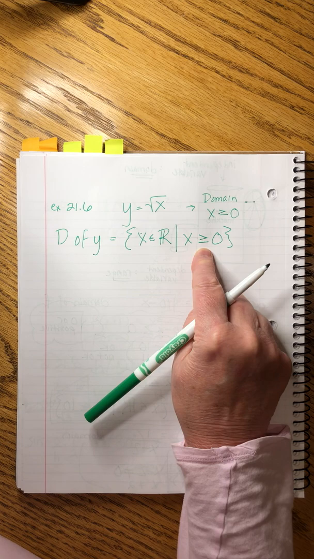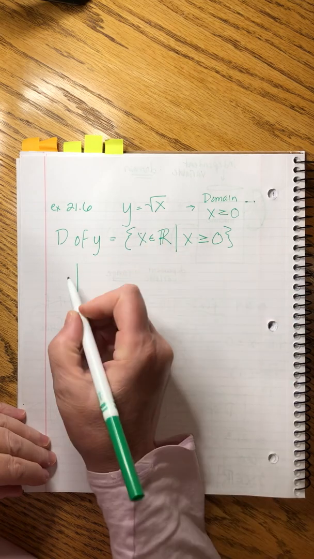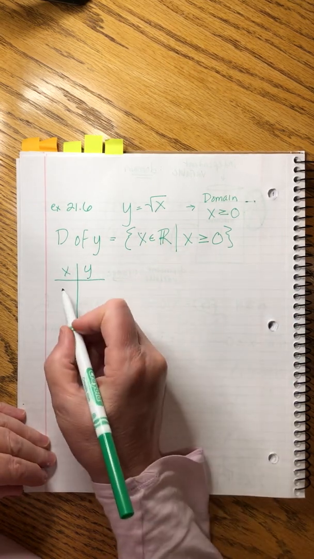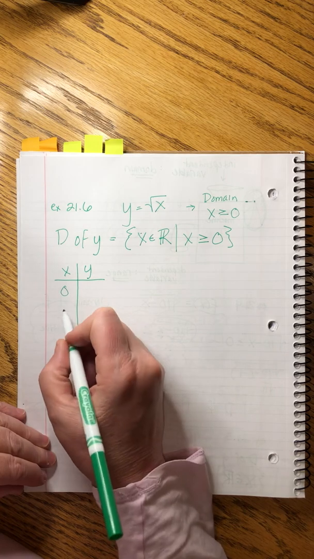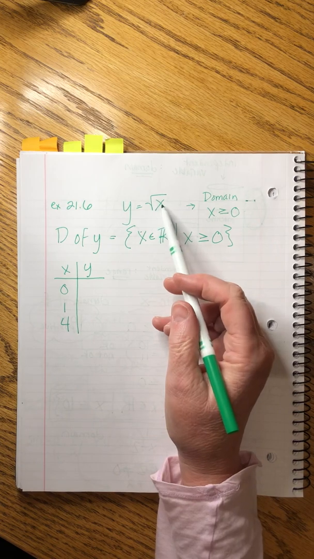And then John wants us to graph the function. Okay, so let's just make a little chart, even though we kind of know what this looks like already. X and y. Let's choose some simple values: 0, 1, and 4. Basically, I'm choosing perfect squares so that I can take the square root of it.